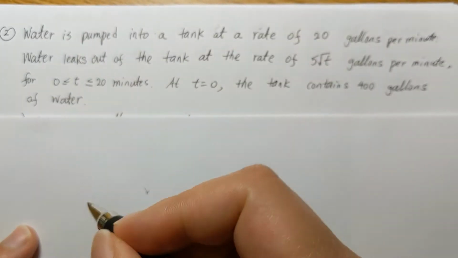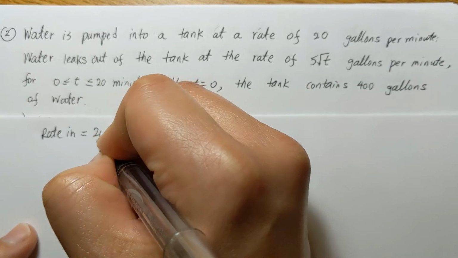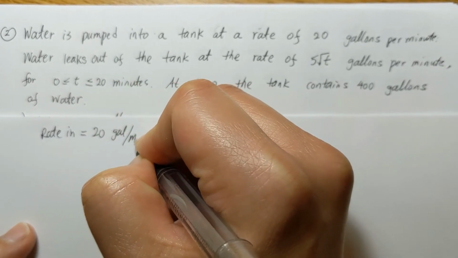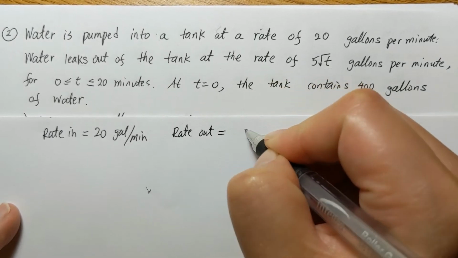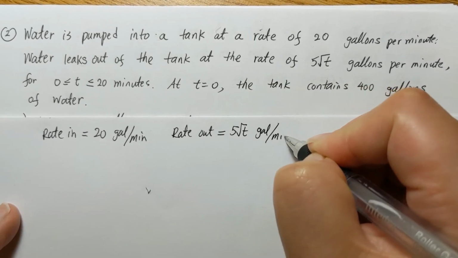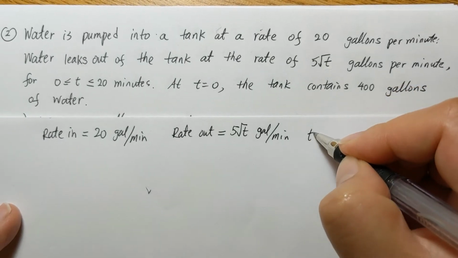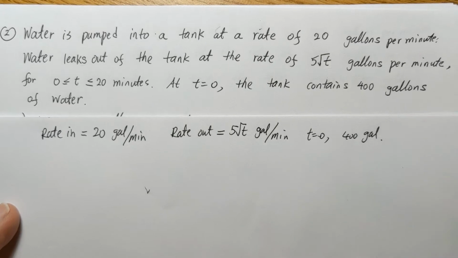So we have the rate in equal to 20 gallons per minute, and the rate out is 5 square root t gallons per minute. And then at t equals 0, we have 400 gallons of water.